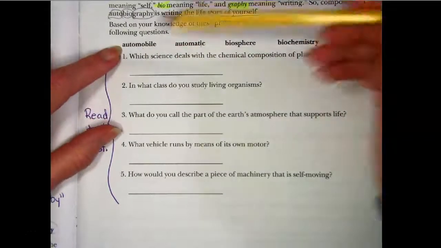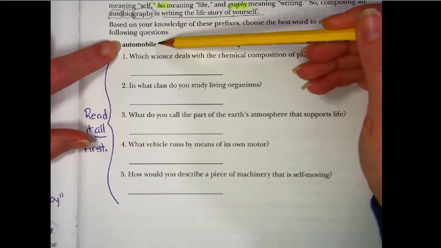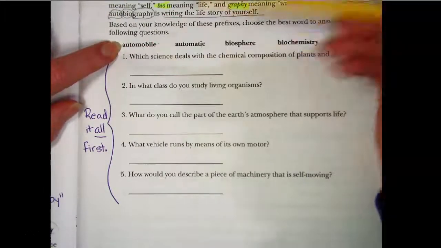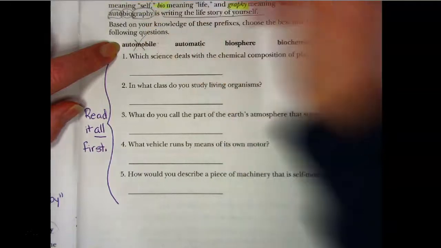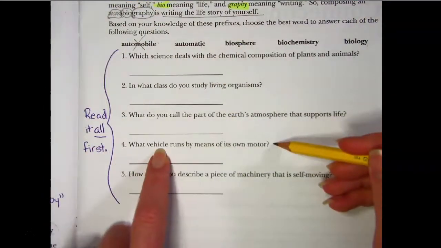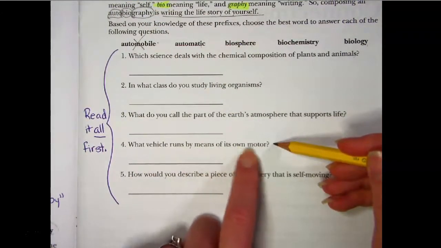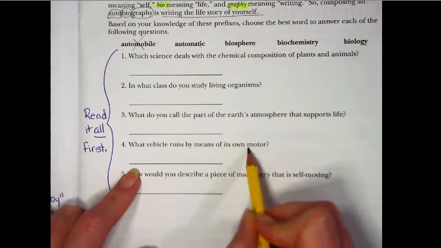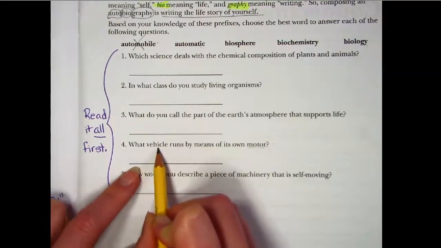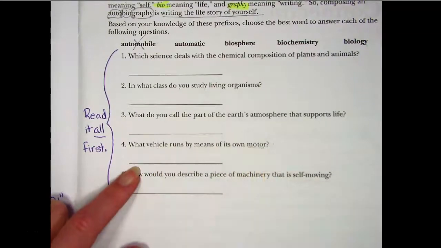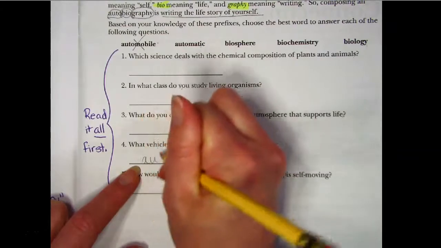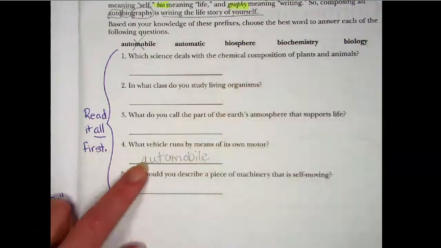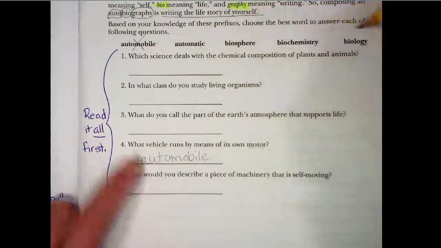Well, I know an automobile is a vehicle. We drive in these almost every day. So to me, this is the easy choice. I'm going to cross out automobile and put it where it says a vehicle runs by means of its own motor. Remember, auto means self. So this motor belongs to the vehicle, and it's running by itself. Automobile. All right, now we're only down to 4.